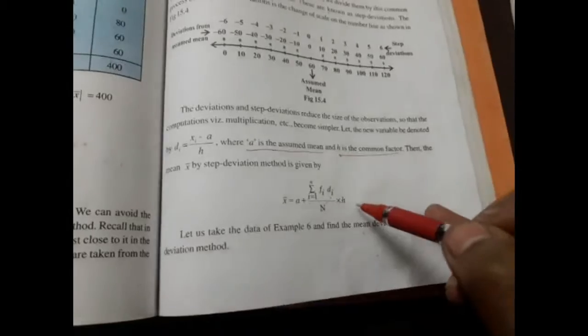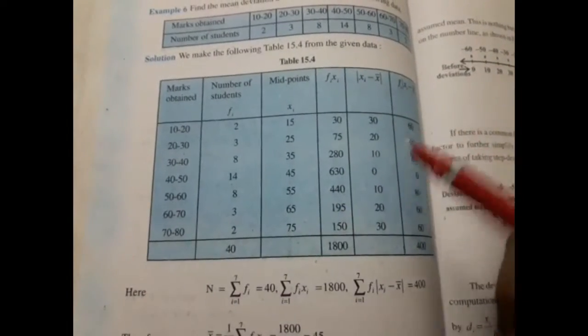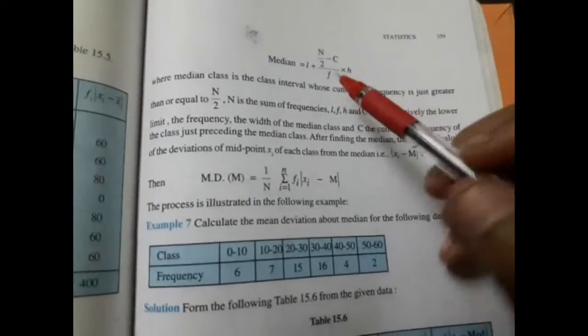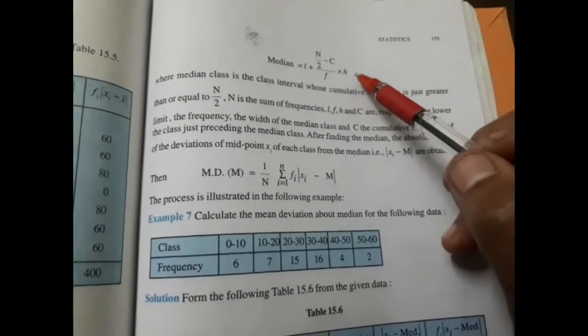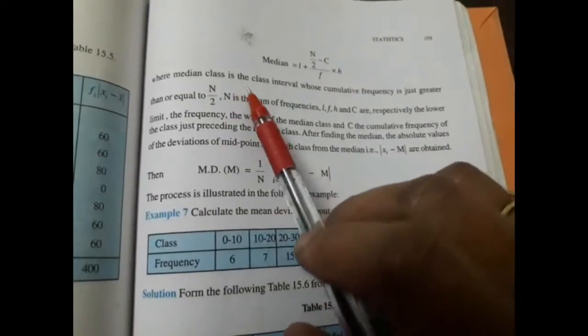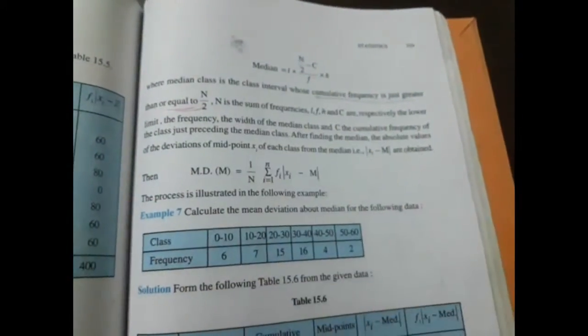So what is this step deviation method? We will assume some mean, an assumed value from the x values, and then we will subtract it, right? I will explain in detail while solving problems. Now next, what will be the formula to find the mean deviation about median? Again, we know for the continuous distribution, the formula for median is L plus n by 2 minus c divided by f into h, right? Where the median class is the class interval whose cumulative frequency is just greater than or equal to n by 2. That will be our median class.